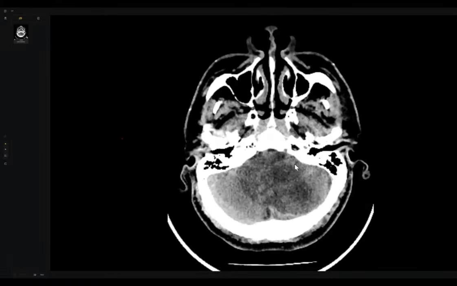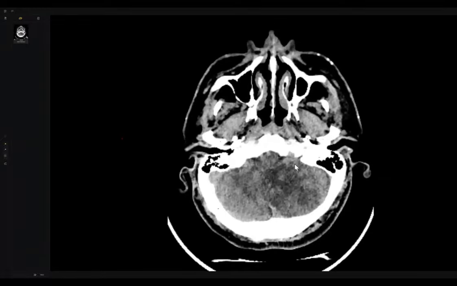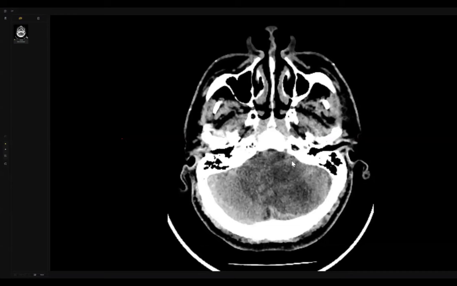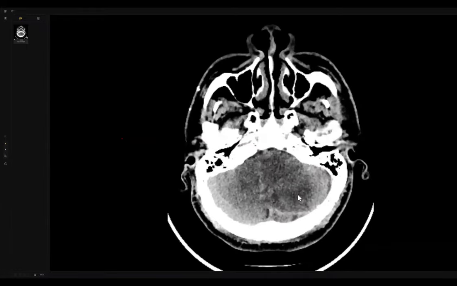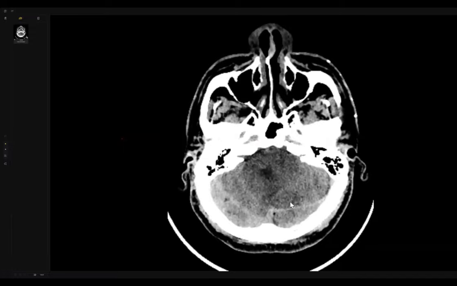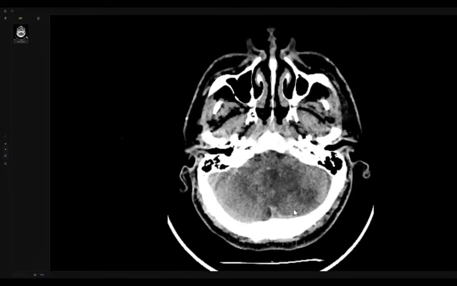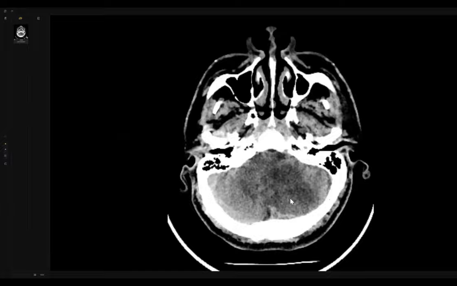What is against infarction and what is supporting infarction? Sorry, sir, what is against in this lesion, cerebellar region? What signs are against infarction and what other signs are supporting infarction? Sir, for infarction, I think it should involve the gray white matter junction and also involve the cortical region.